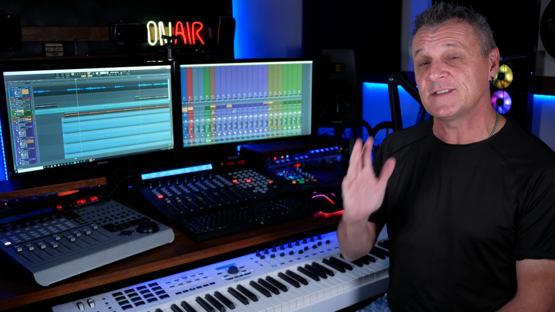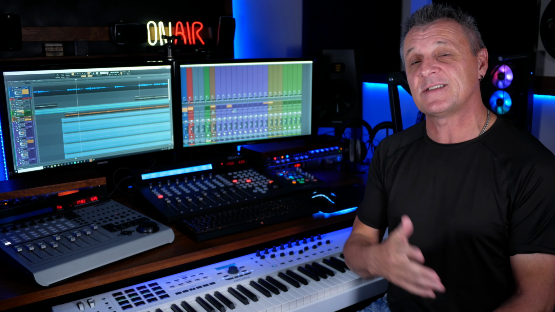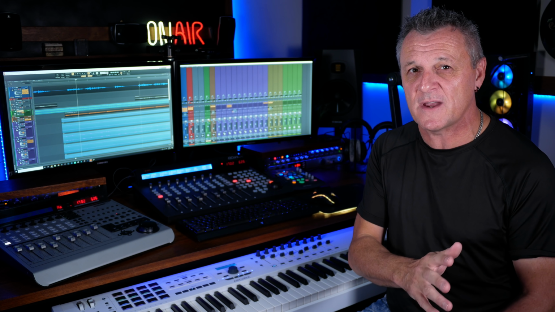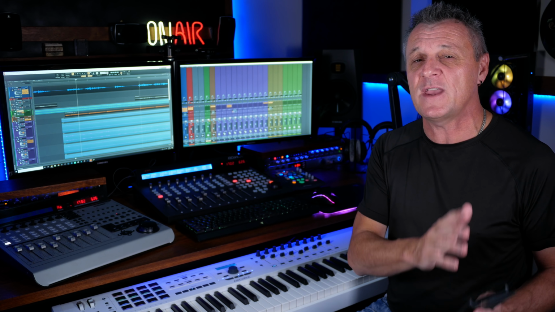So I've got 5 devices here which I'm using to control Cakewalk. I've got 3 on my desktop, I've got my keyboard here, and I'm also using my humble smartphone as well. Now if you've got a device that you can't see here and you want to use it to control Cakewalk, do stick around because this video may still be very helpful to you.